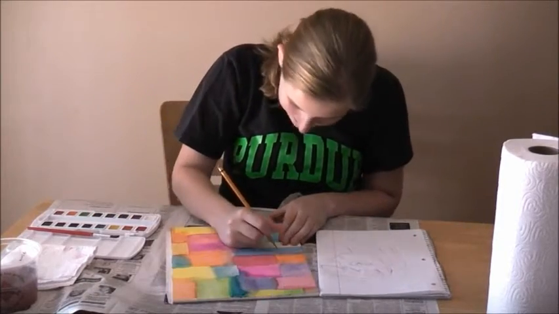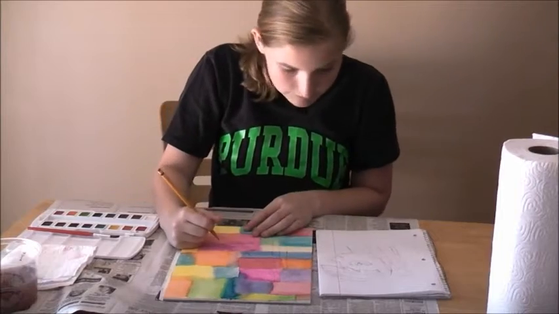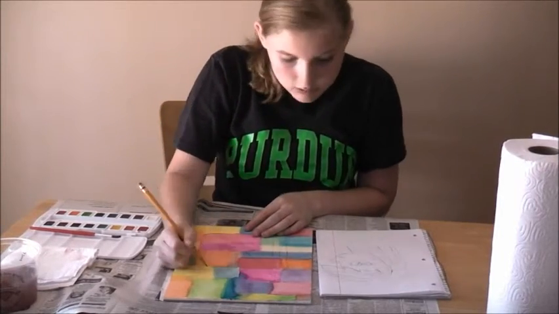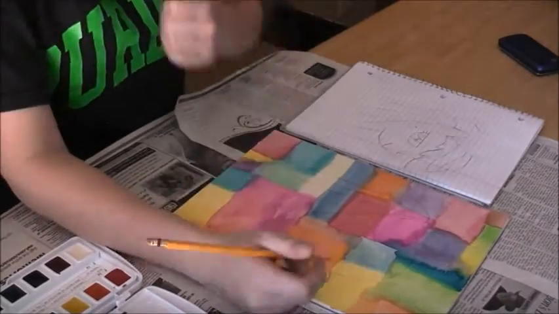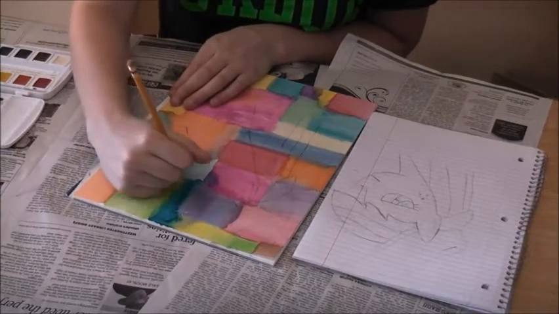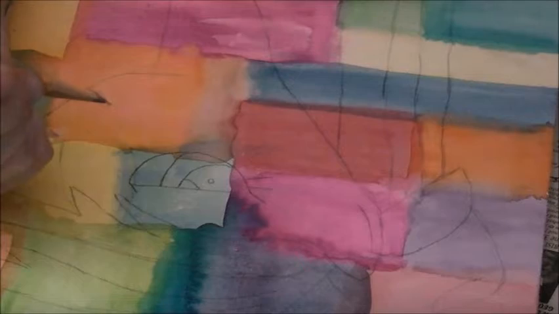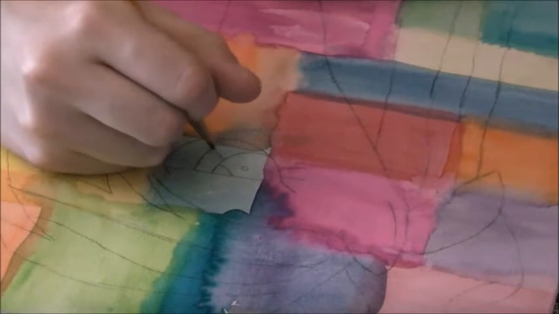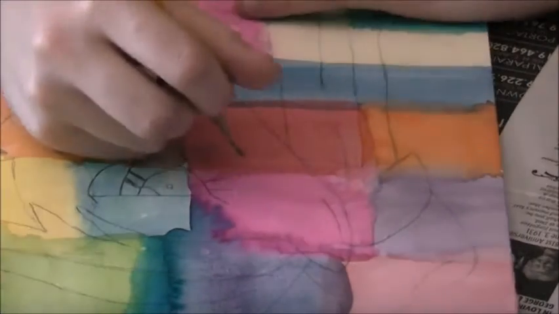Kayla is now drawing her portrait in pencil right on top of her dried abstract painting. She is referring to her sketch of the pony that she created earlier. You may draw any type of portrait that you like, animal or person, as long as it is a simple line drawing. Kayla has chosen to draw a pony.